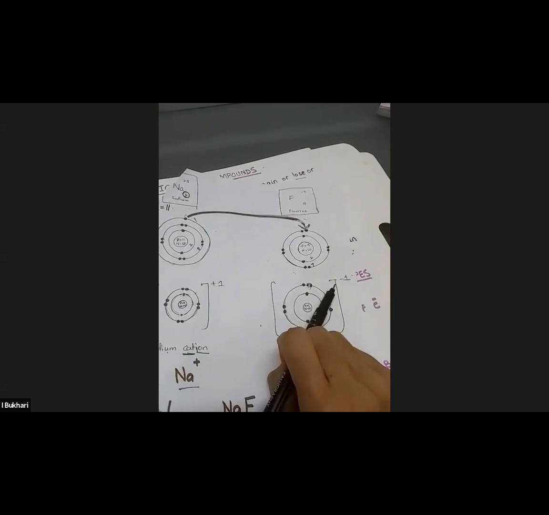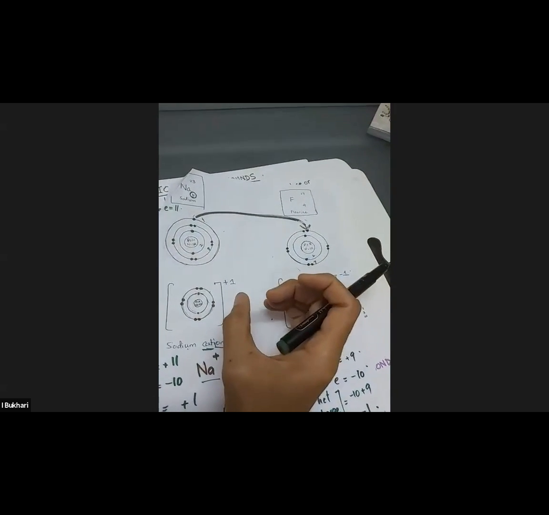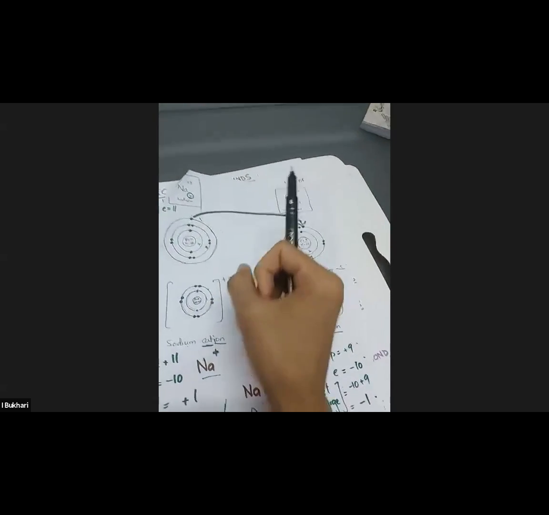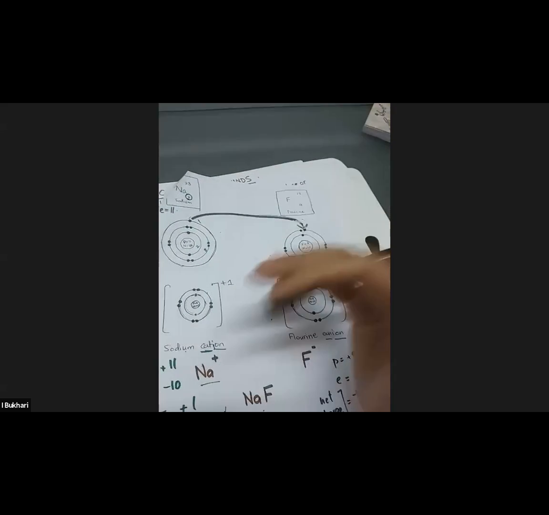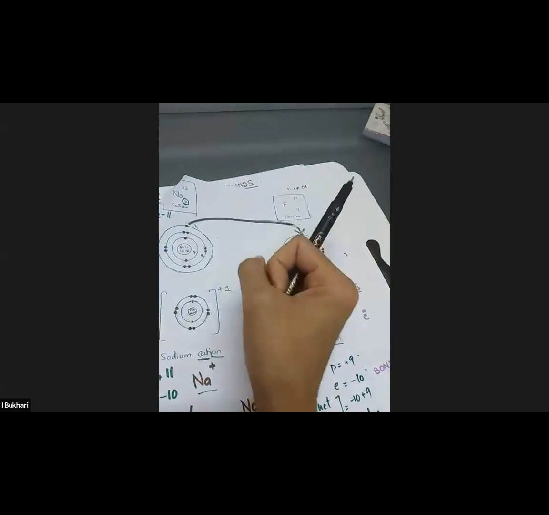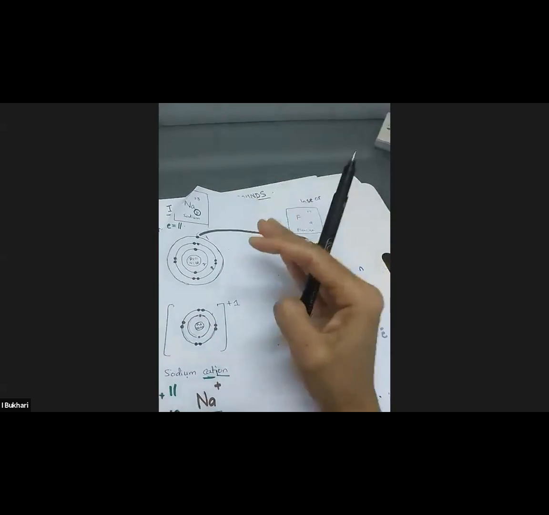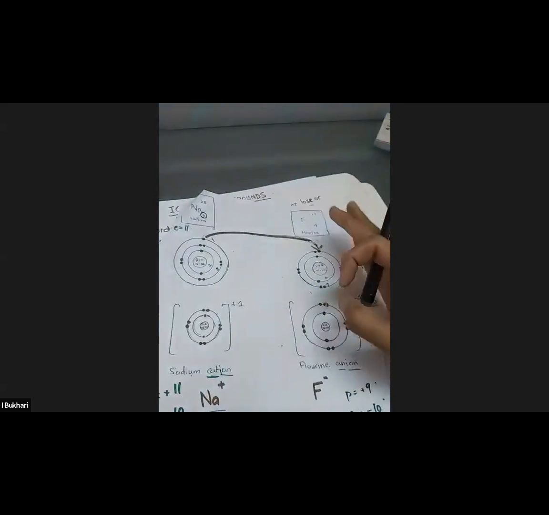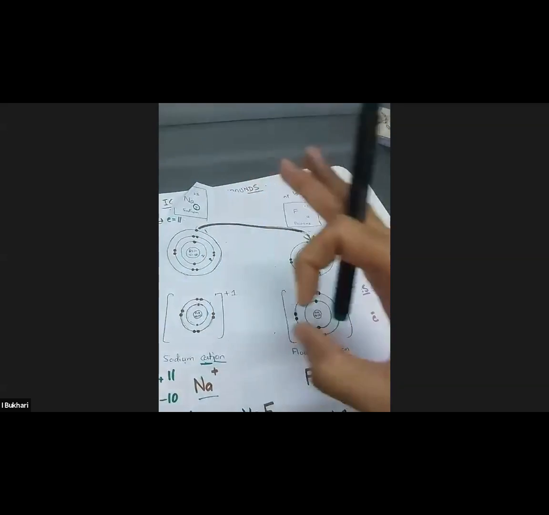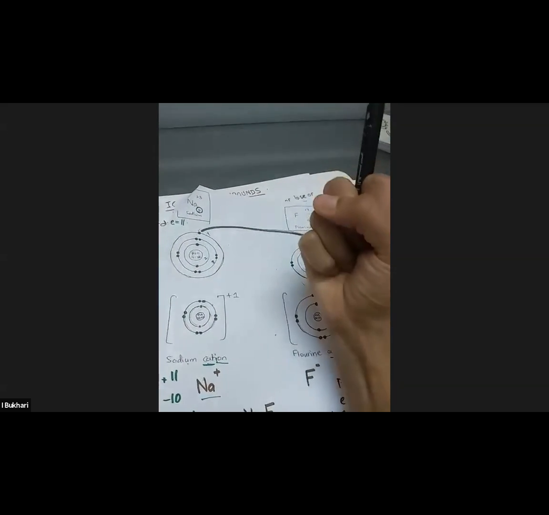But because they have gained opposite charges, there is attraction between them. And this attraction is what keeps them together. Okay? They don't share electrons, but they are physically close to each other. Why? Because of the attraction between the oppositely charged ions. So first of all, the atom loses and the other atom gains. They acquire opposite charges. And so the attraction between the opposite charges is what keeps them together. So this is how we get ionic compounds.